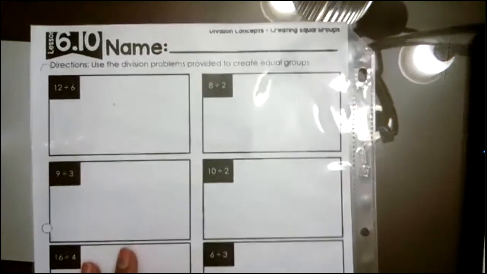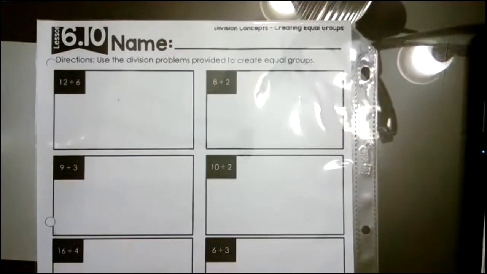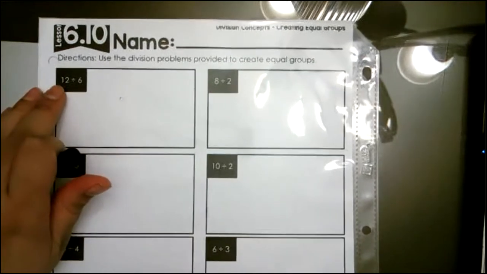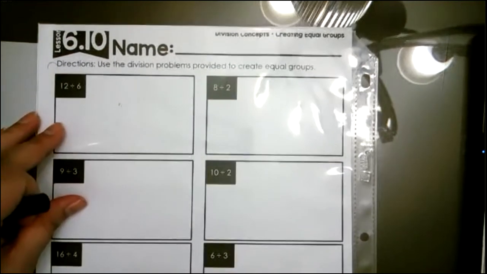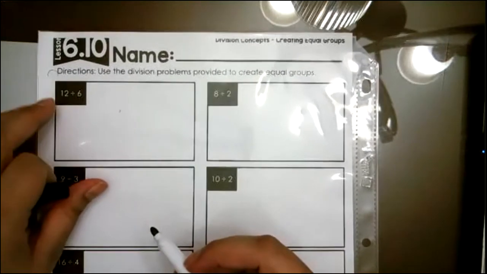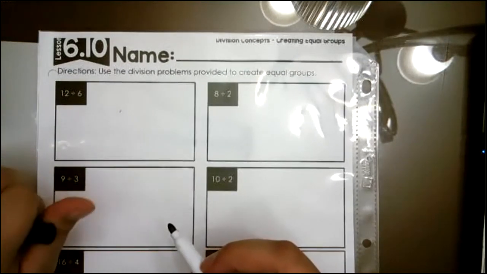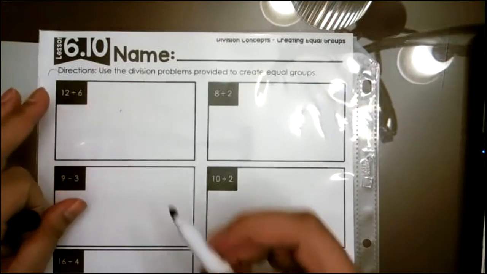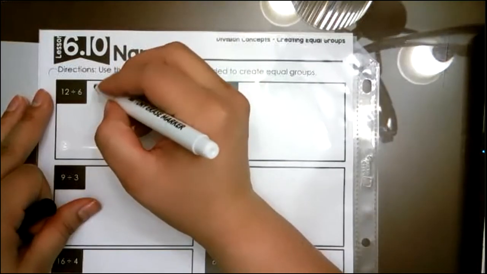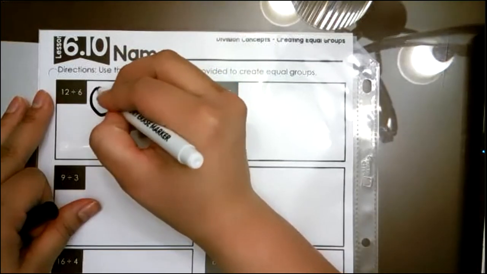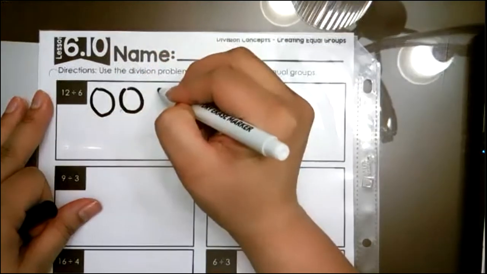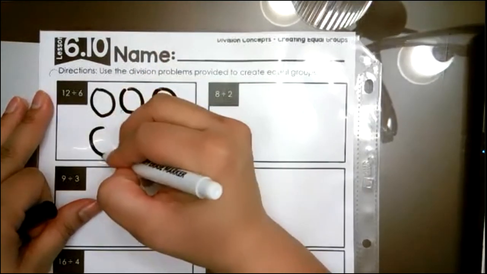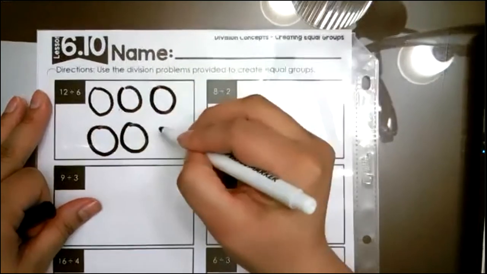All right, friends, now we should have gotten our 6.10 worksheet. I'm going to do the first one for you. We have 12 divided by 6. This tells me that I have 12 dots in total, and I'm breaking them into 6 equal groups. I need to draw 6 circles: 1, 2, 3, 4, 5, and 6.